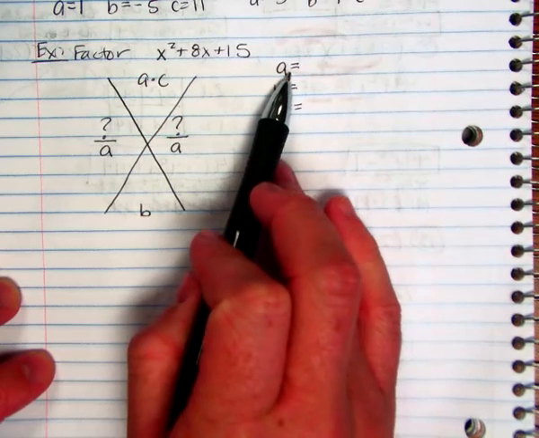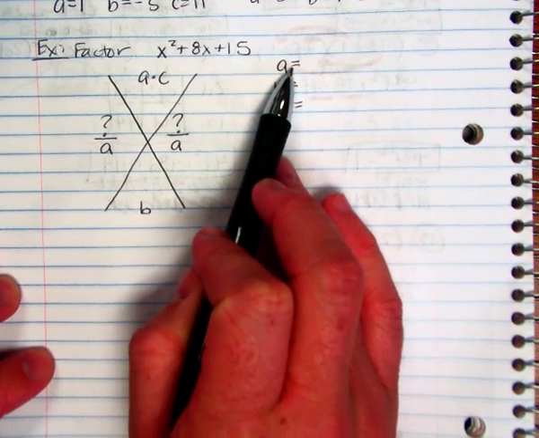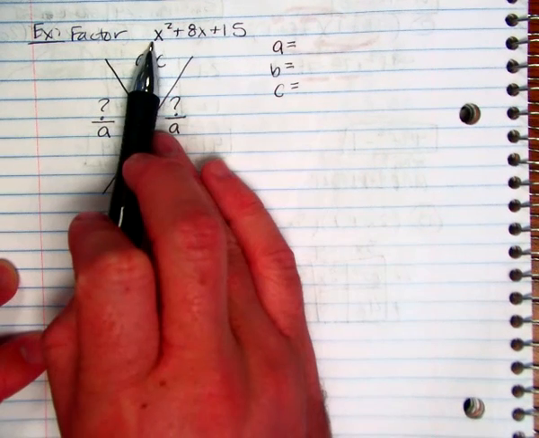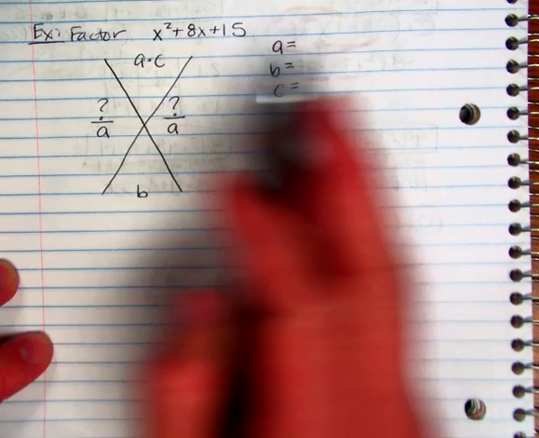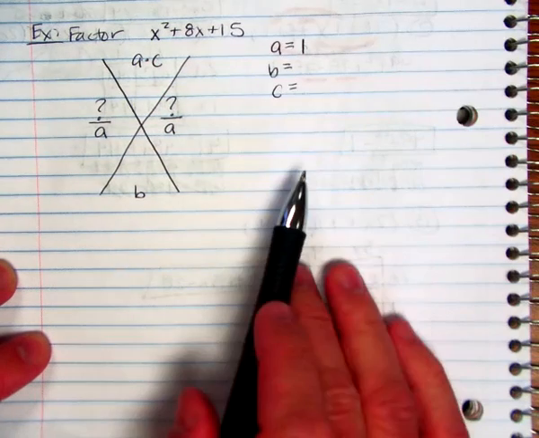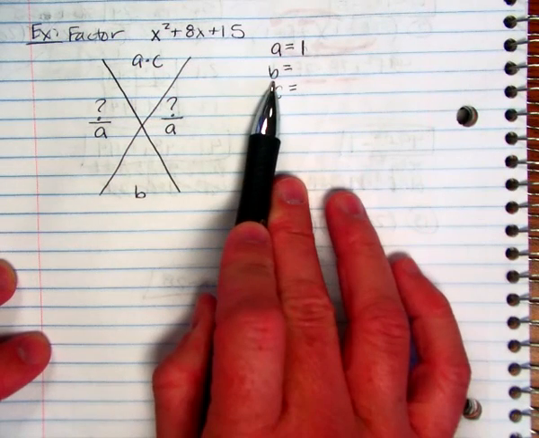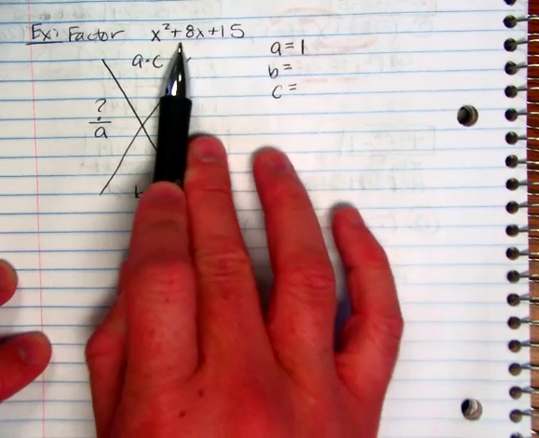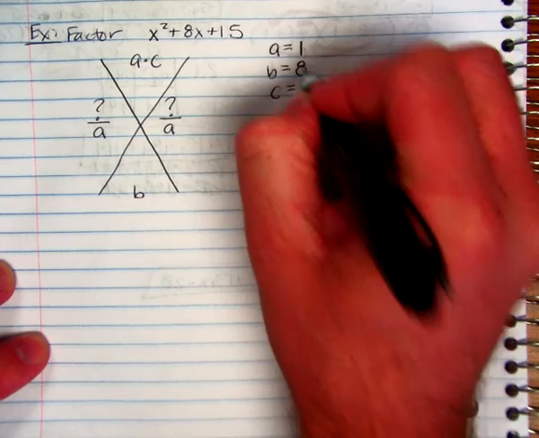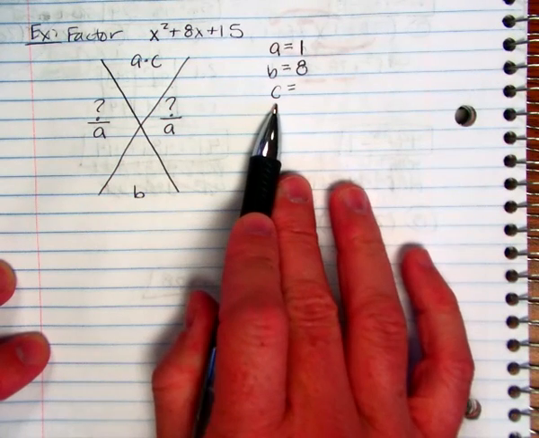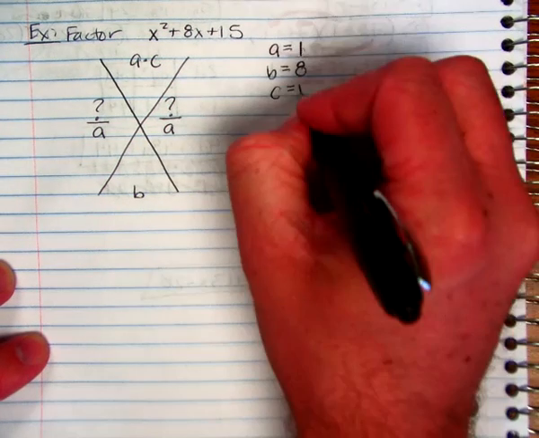In this problem, A is the coefficient in front of x squared. What is it? It's a 1. There's nothing there, so it's an invisible 1. B is the coefficient in front of x, in the middle. So 8. And C is the constant at the end, 15.